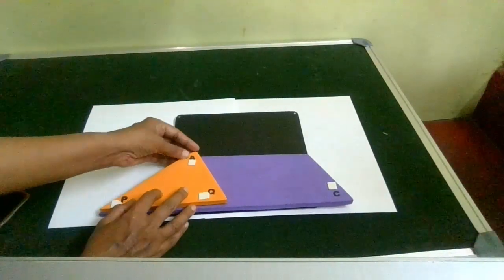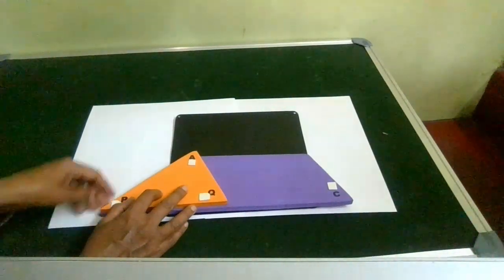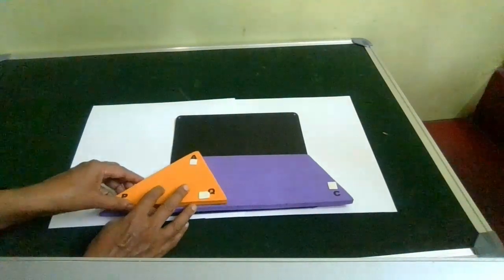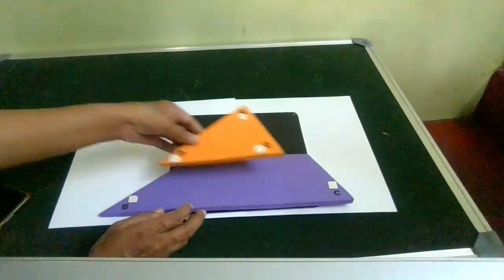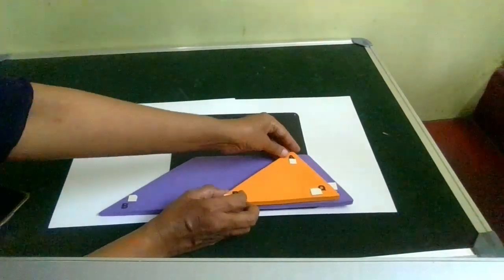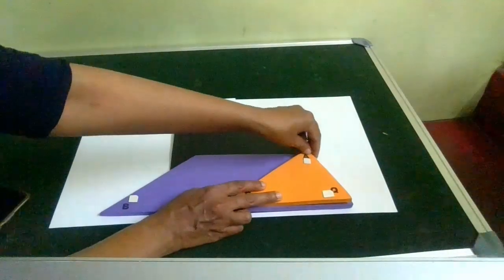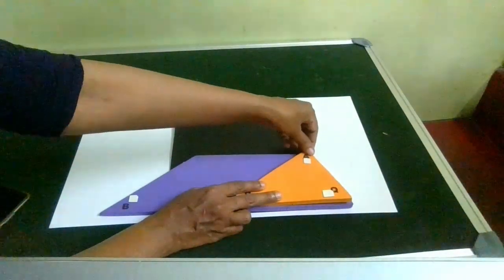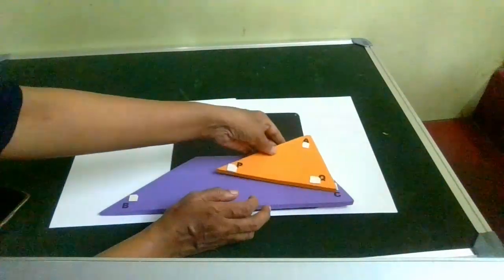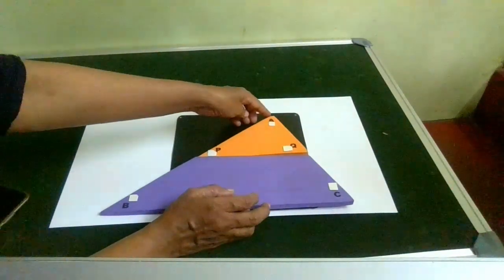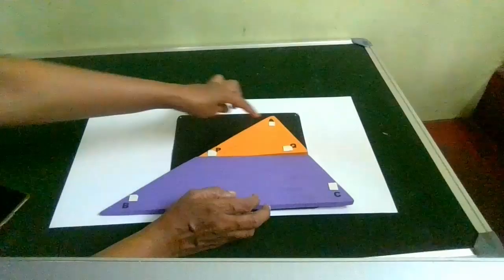When I overlap them, I can see that they are equal in length. AP is equal to BP. Similarly, I'm overlapping AQ on QC to see that AQ is equal to QC. That proves that Q and P are the midpoints of the sides AC and AB.